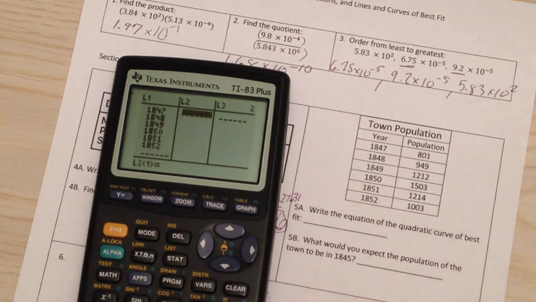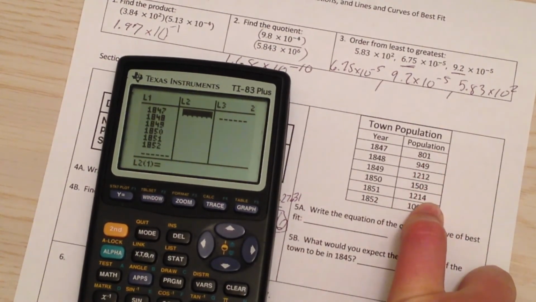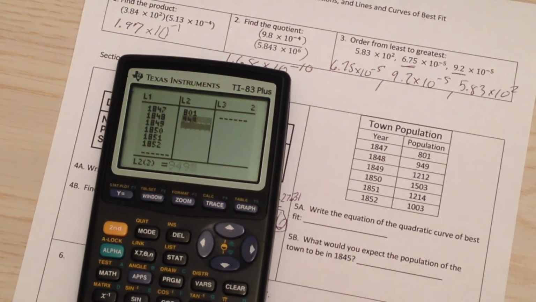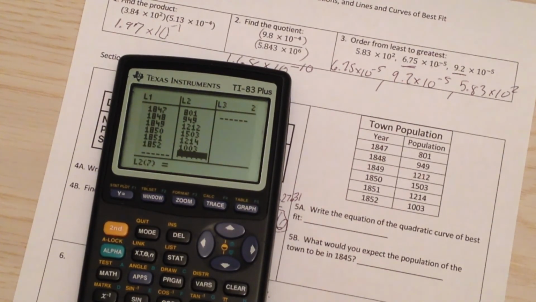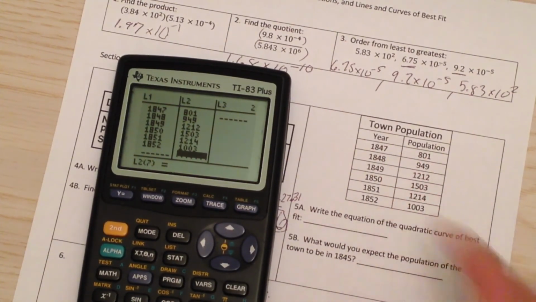Then I'm going to go over to L2, which is our Y column. I'm going to put in my populations for those years. So it starts out pretty small for this town. It starts getting bigger. And a little bit bigger. Actually a lot bigger. And a lot bigger again. And then suddenly we're going downhill again. So judging by the time period, Gold Rush maybe?